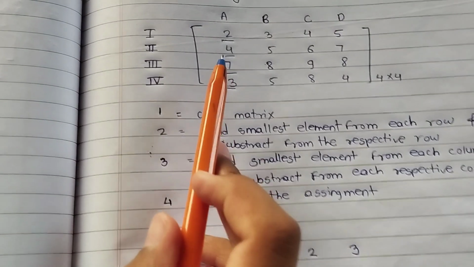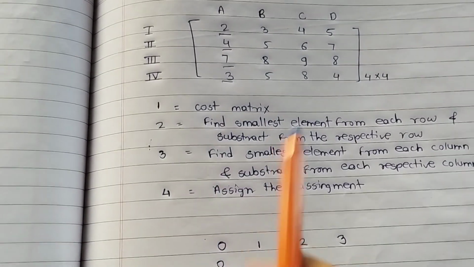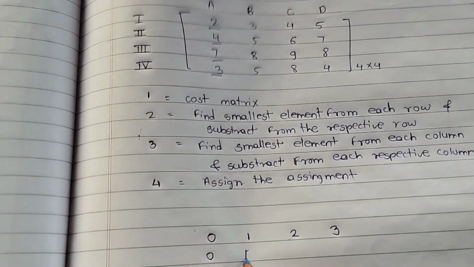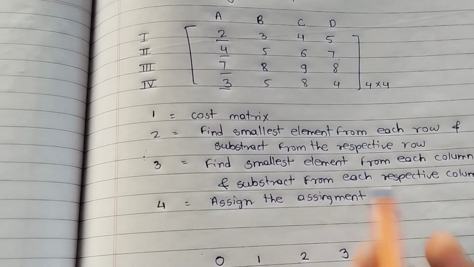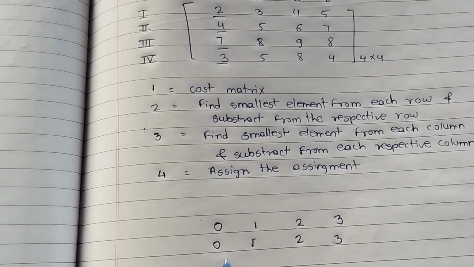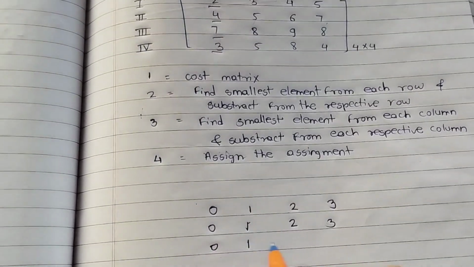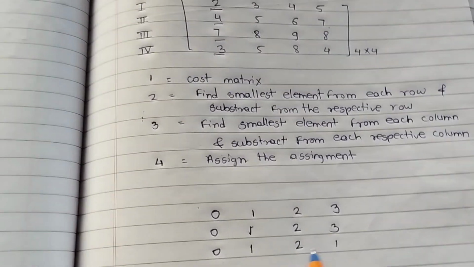Now we move to the second row. 4 minus 4 is 0, 5 minus 4 is 1, 6 minus 4 is 2, 7 minus 4 is 3. Now the third row, 7 minus 7 is 0, 8 minus 7 is 1, 9 minus 7 is 2, 8 minus 7 is 1.